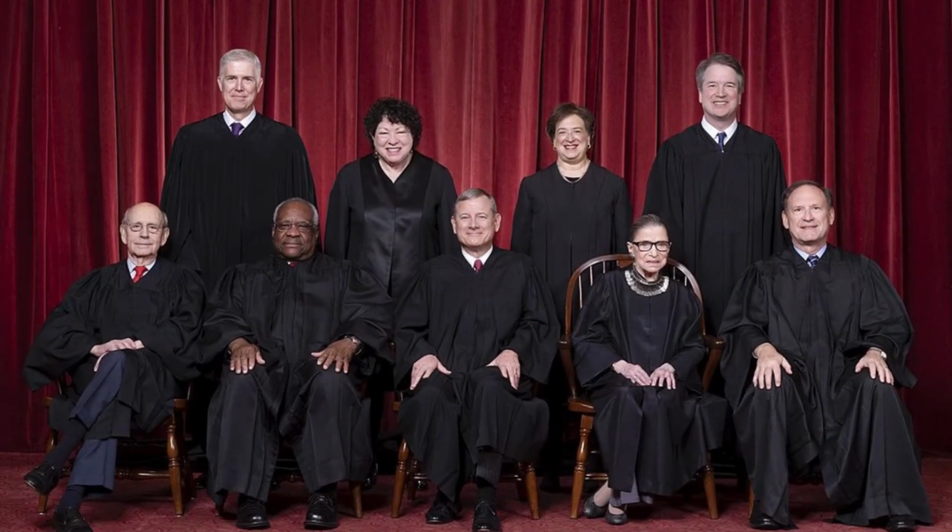The Supreme Court is America's highest court. Article 3 of the Constitution vests the judicial power of the United States in the Supreme Court. The court is made up of a Chief Justice and 8 Associate Justices. The Chief Justice of the Supreme Court presides over the court's public sessions and private conferences.